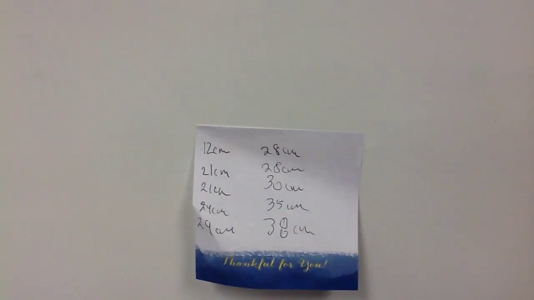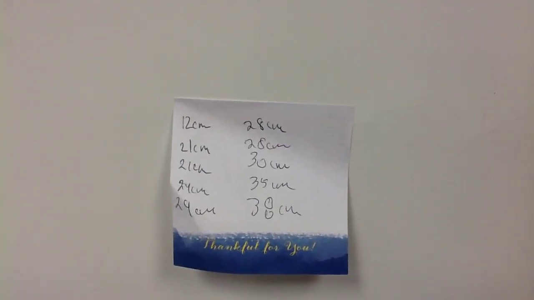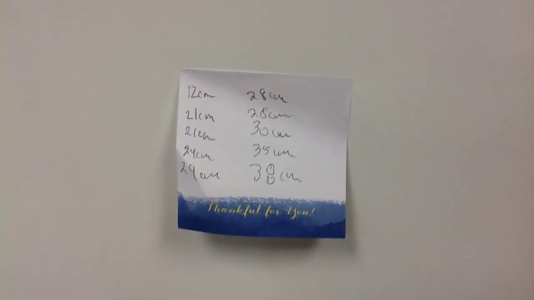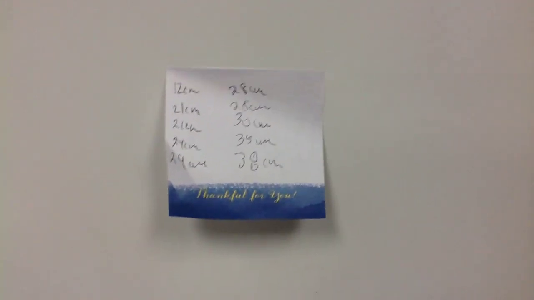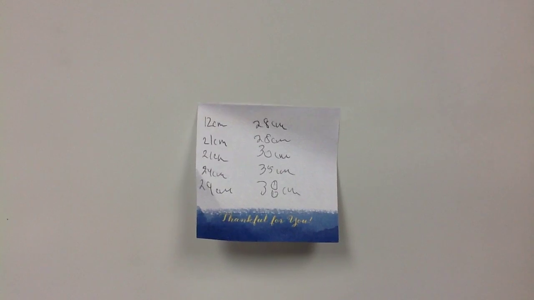So here are our measurements. So if you take a look, we have 1, 2, 3, 4, 5, 6, 7, 8, 9, 10 measurements. So how could you turn this information into a data table? Well, our goal is to make a bar graph.